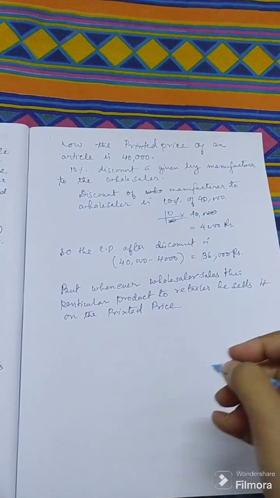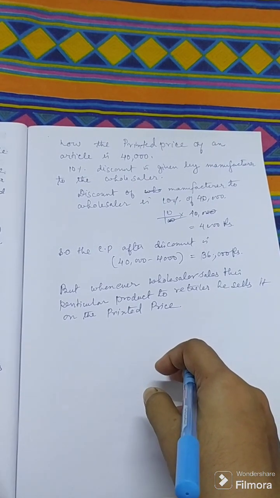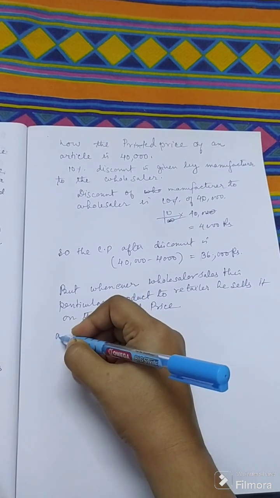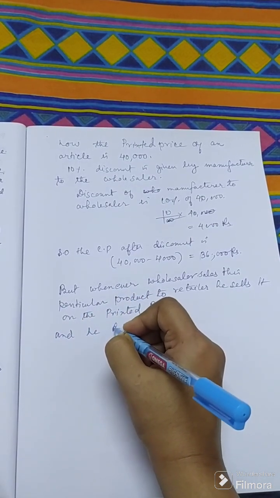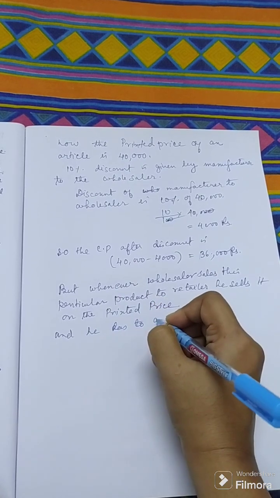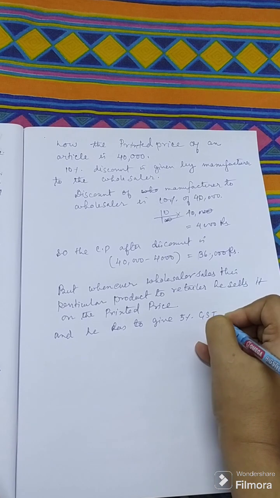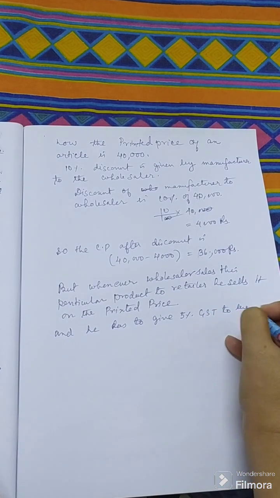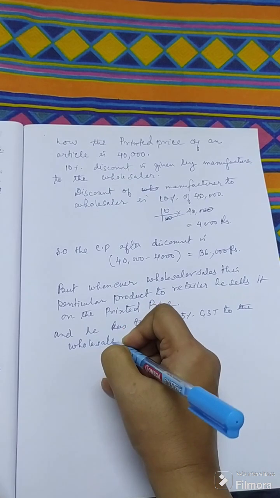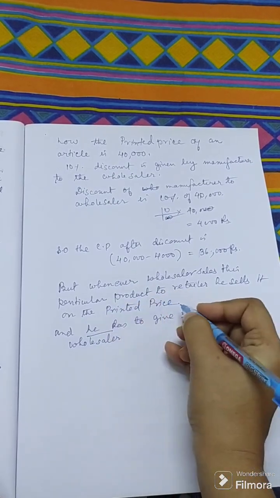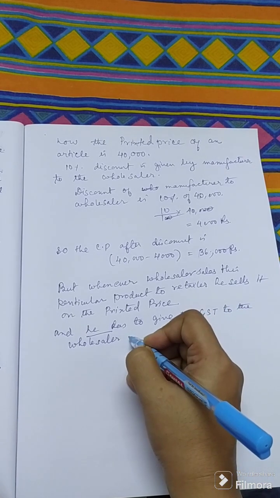So what is the printed price? Printed price is 40,000. Okay, and the retailer has to give 5% GST to the wholesaler as per the question.